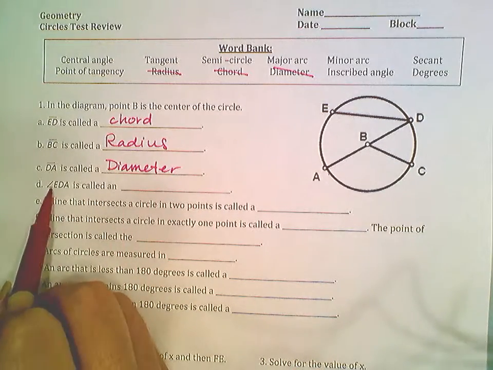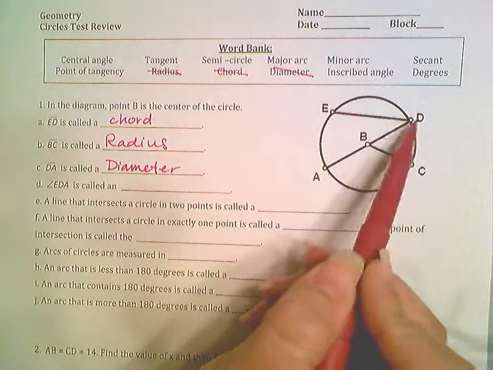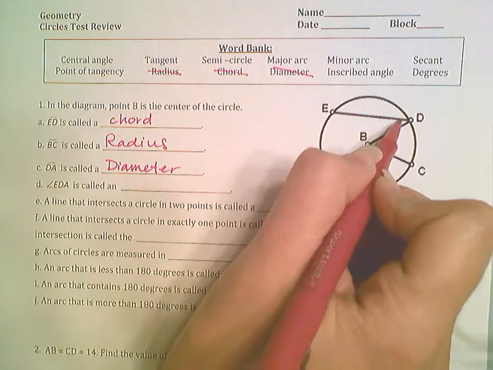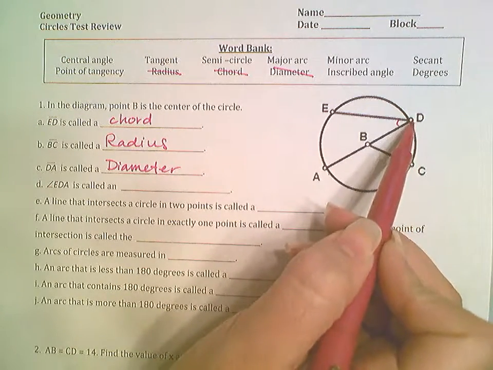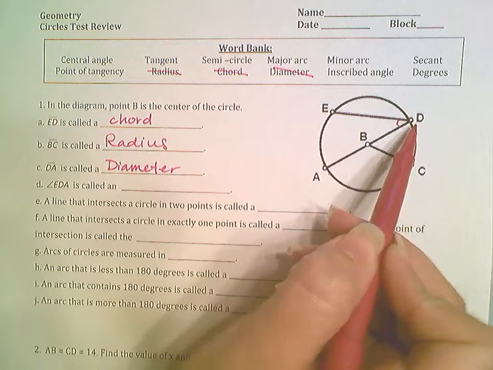Angle EDA has its vertex on the circle. That's going to be called the inscribed angle.